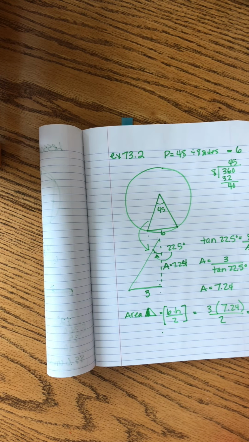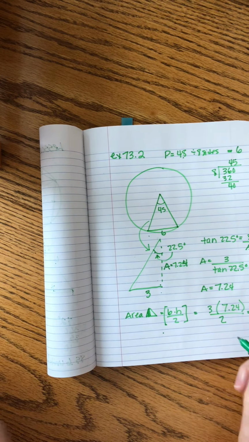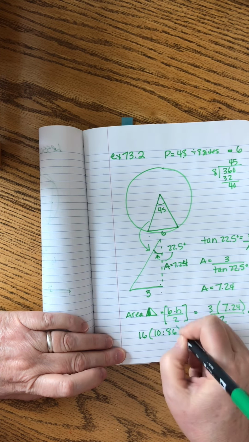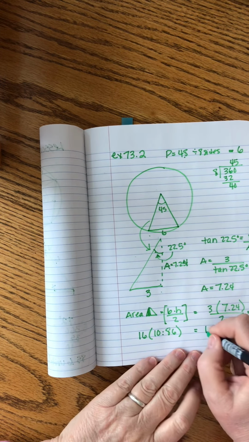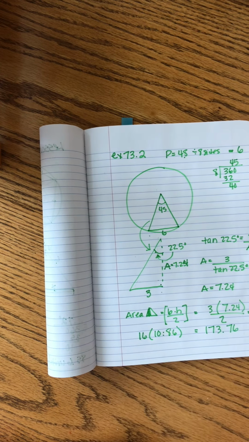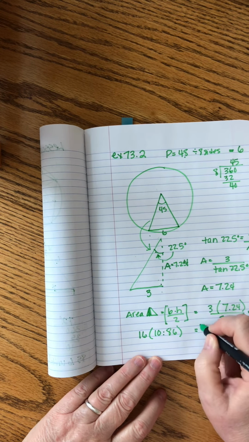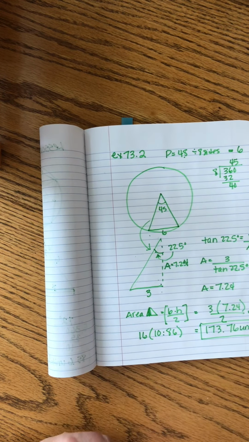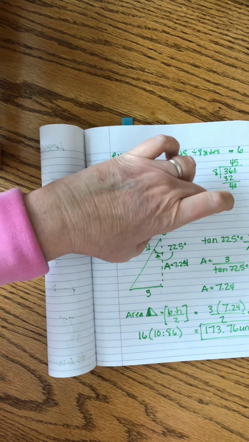Now, how many do we multiply it by for the whole circle? Well, there are 8 full triangles, so there are 16 half triangles. So 16 times 10.86 equals 173.76 units squared. And that is the area of the full polygon with all 8 triangles, even though we just drew one, because we don't need to sit here all day drawing triangles that we really don't need. We just need one of them.